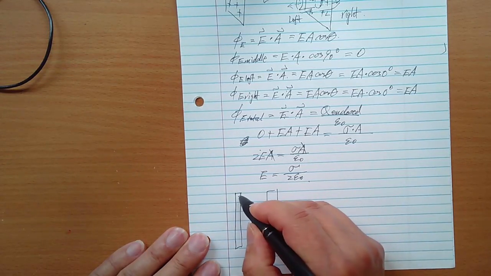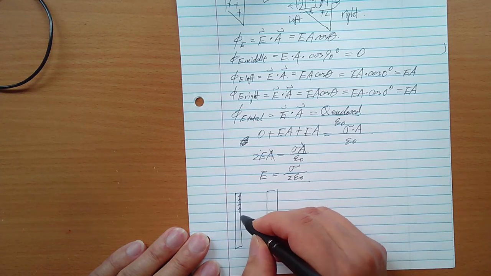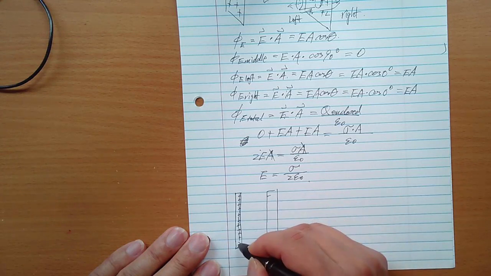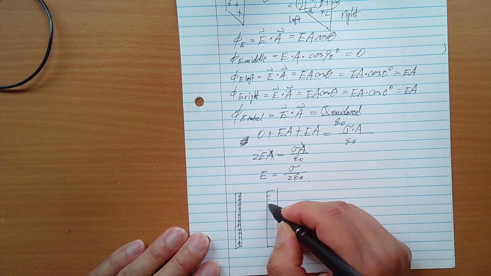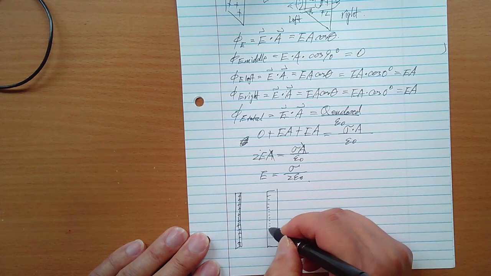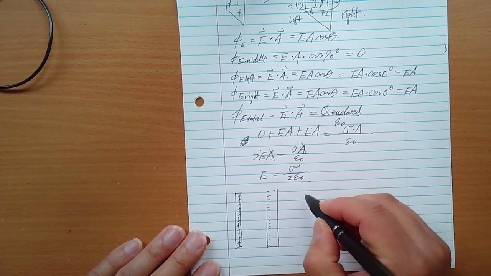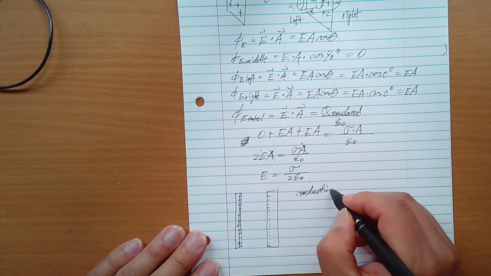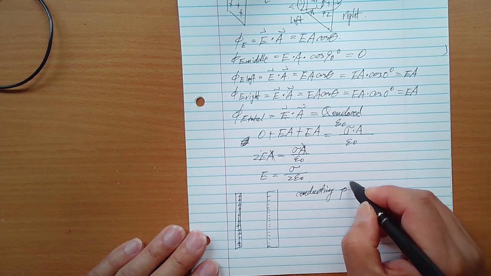One is positive charge, another one would be negative charge. When you look at the problem, you have to pay attention to the keyword called conducting plate.